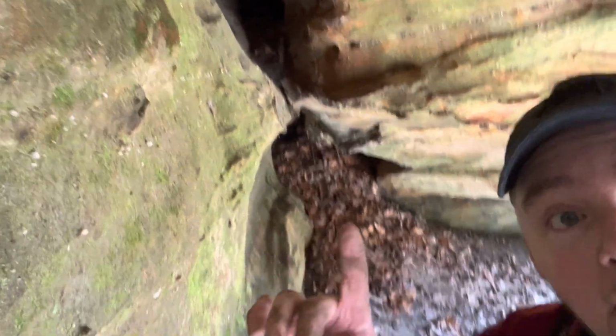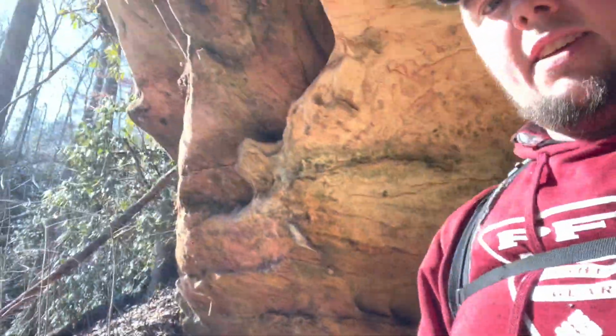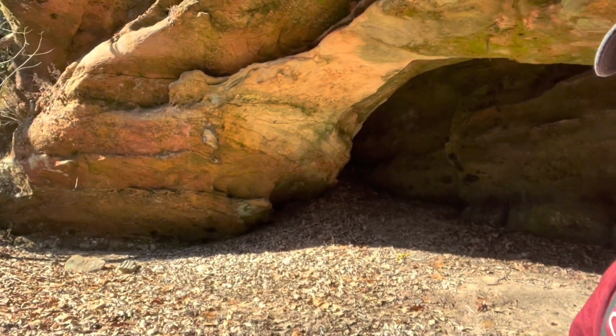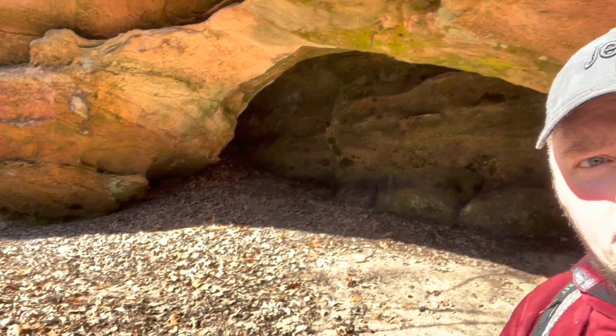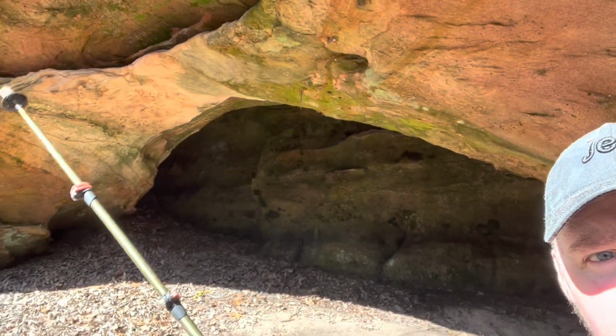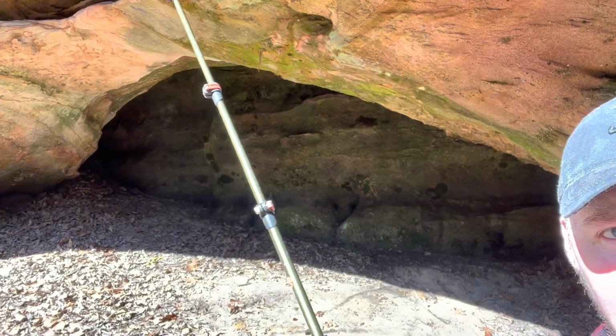Got light showing through here on this side. There's a look at the front of the shelter. You can see the span arch right here.